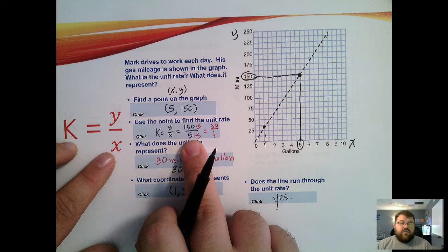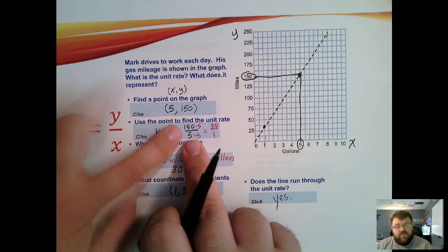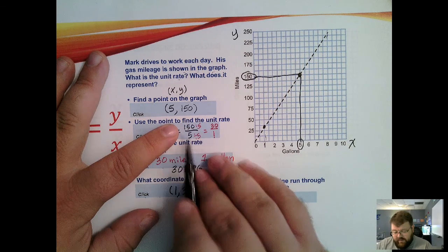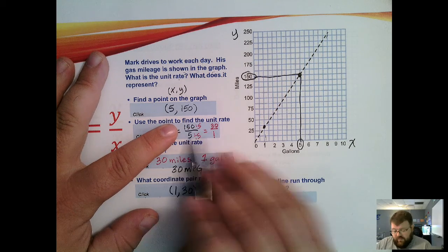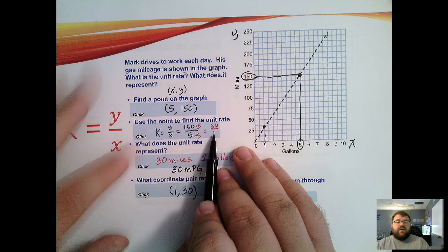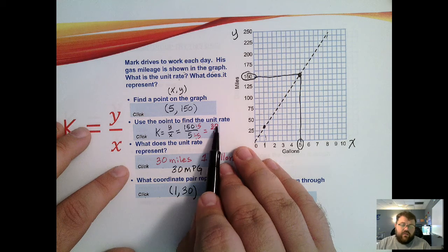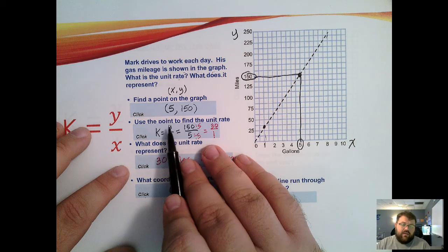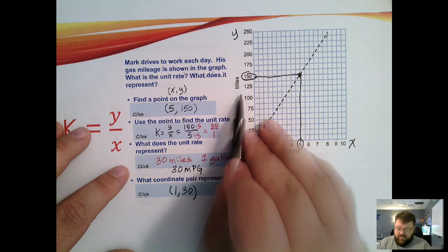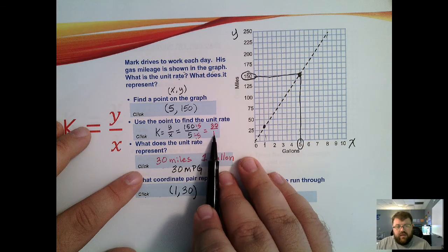On the first video or so that we made, we got to change this to a unit rate. So you divide the numerator and the denominator by the denominator. That gives me 30 over 1. So 30 is the y. The title of the y-axis is miles, so it's 30 miles. X is the 1.